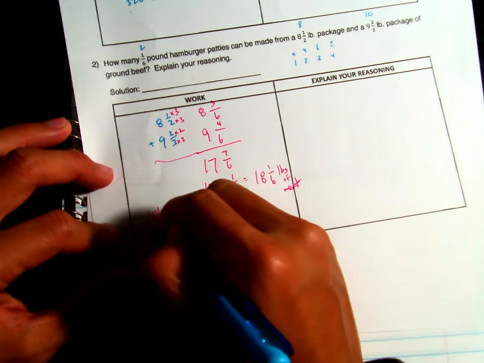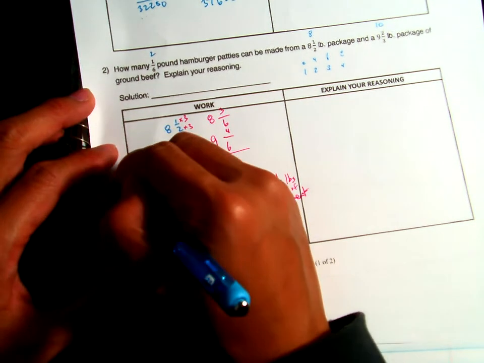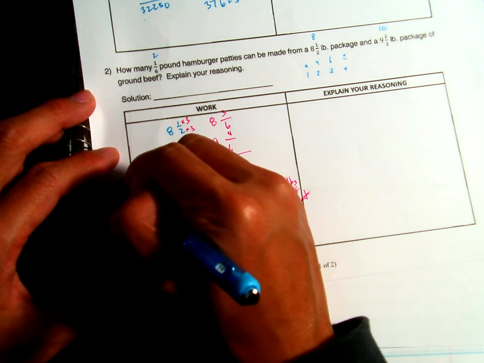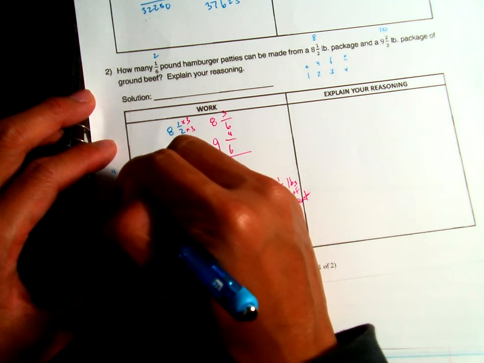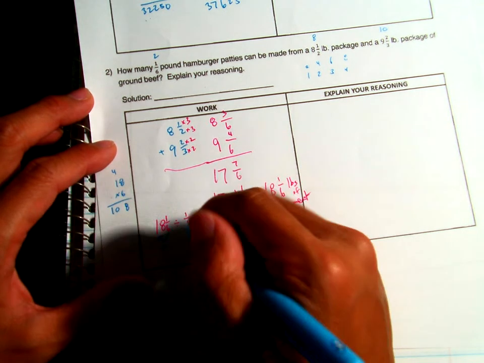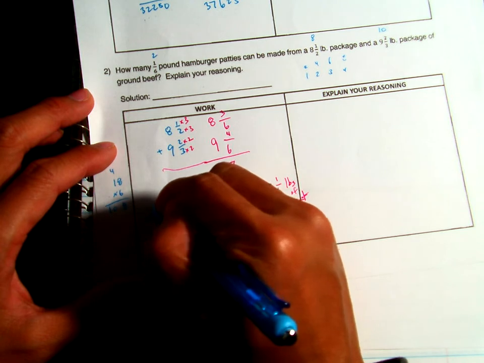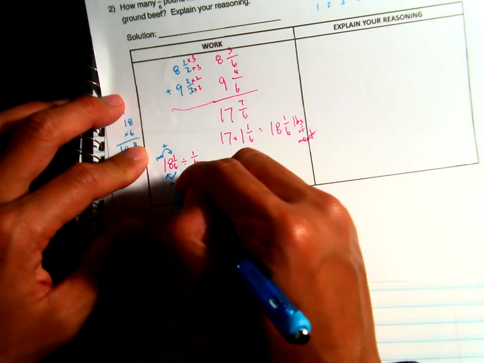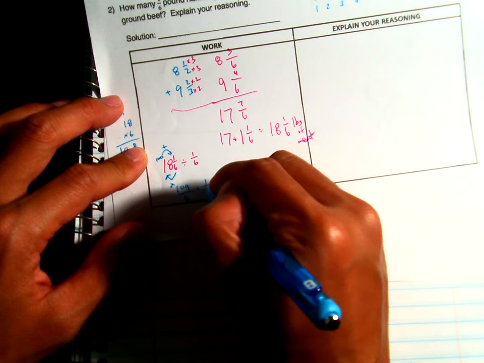So 6 times 18. What is 6 times 18? Let me do that on the side. 18 and 6. That is 30, 36, 40, 48. And 6 times 1 is 6, plus 4 is 10. So 108. So we have 108 plus the 1. So, here we go, we have 109 over 6 divided by 1/6.